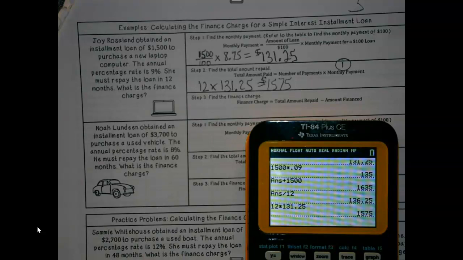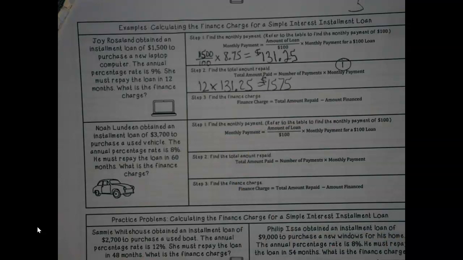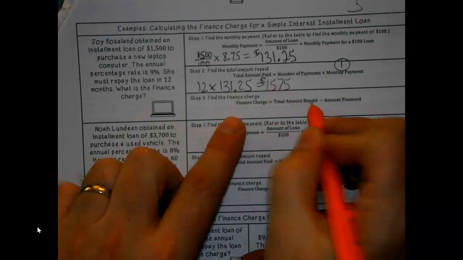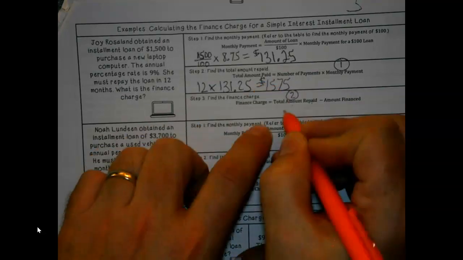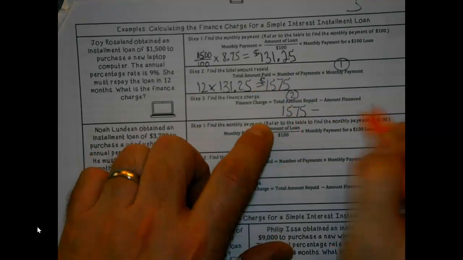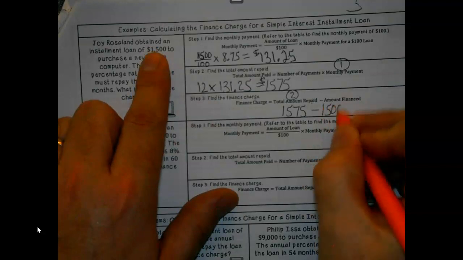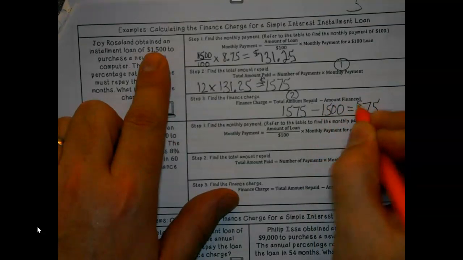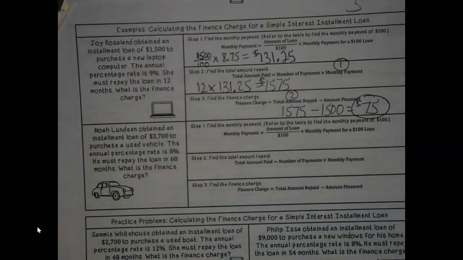Because I'm paying a little each month, which is making me pay a little bit less and a little bit less. That's why we like some of the complexity, because it's saving me $60 that I'm getting to do it this way, and that they're thinking well enough to let me be able to do that. So, the finance charge then is the amount you repaid, so our answer from step 2, minus the amount I borrowed to begin with. So I ended up spending $75 in interest to be able to buy this laptop and have it now. Not too bad of a deal.